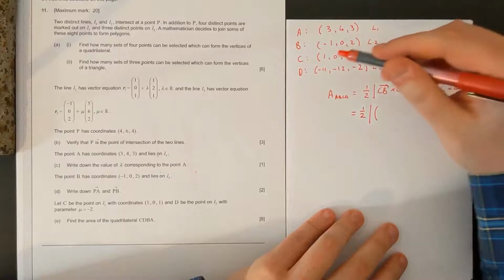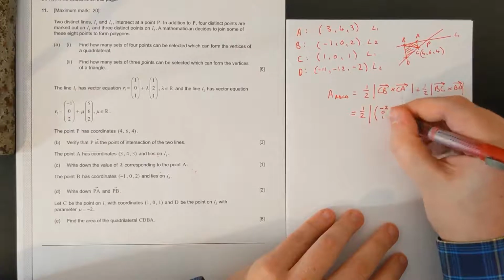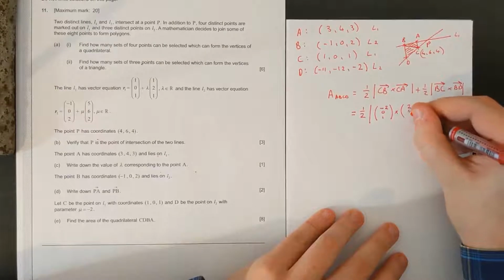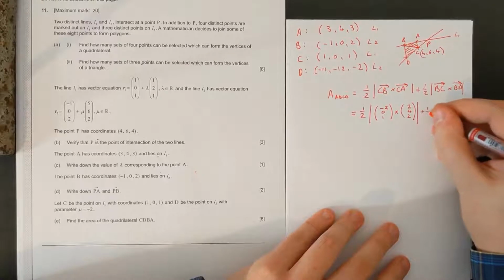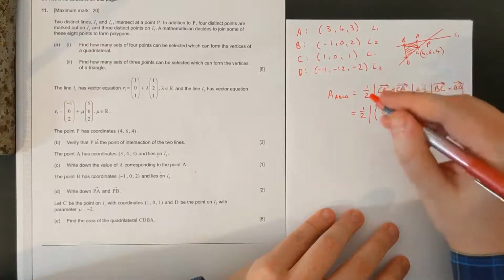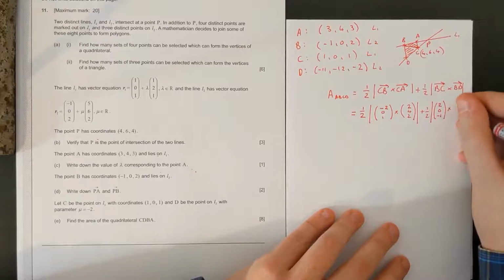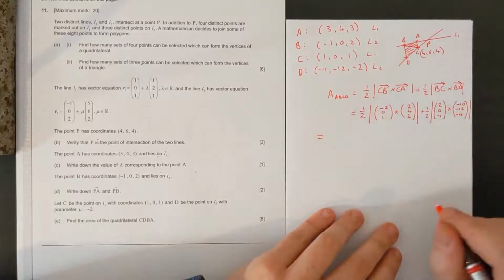So that's, what do I need to do to C to get to B? So I have -2, I have 0, I have 1, cross CA, so I have 2, I have 4, I have 2, plus a half, and then mod again, and BC is 2, 0, -1, and BD is -10, -12, -4. I'm just going to move my working over a little so I can fit it on my page.